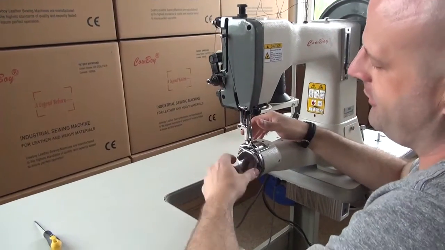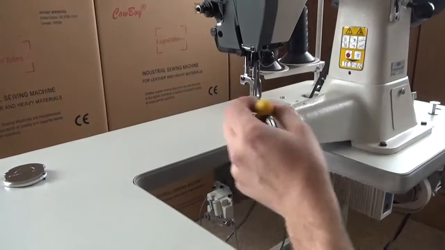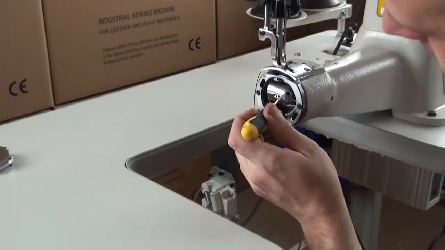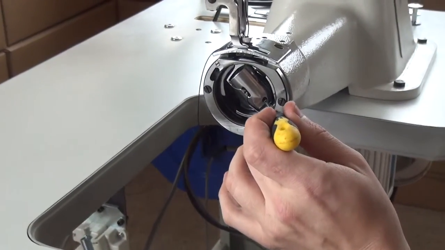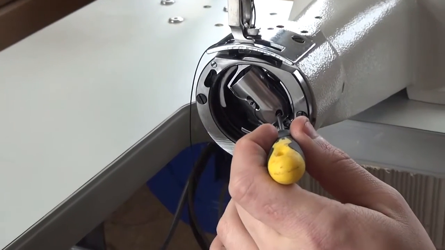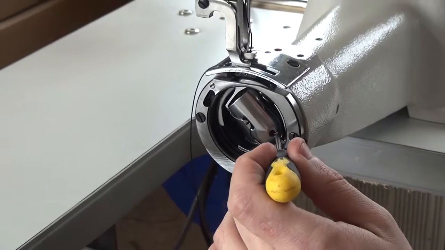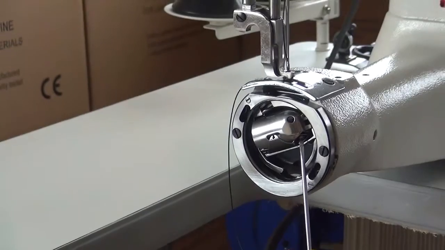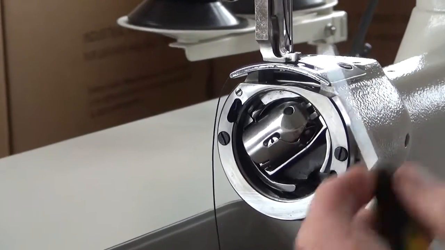So now what we're going to do is talk about how to adjust the bobbin tension on the sewing machine. If you notice on the side of the bobbin case right here, you'll see that there's a small screw. This screw is used as a set screw that's used to hold the main screw in place on the sewing machine, which is this screw right here. This main screw is used to make your tension adjustment on the bobbin case area.